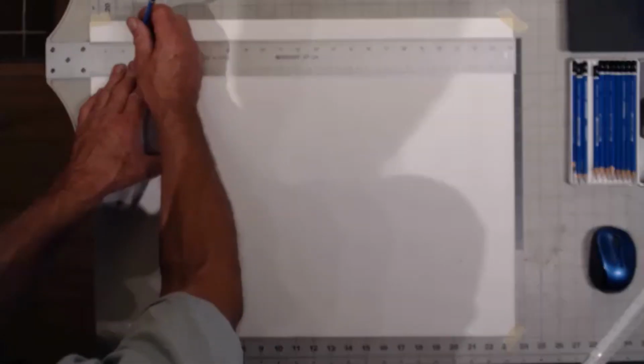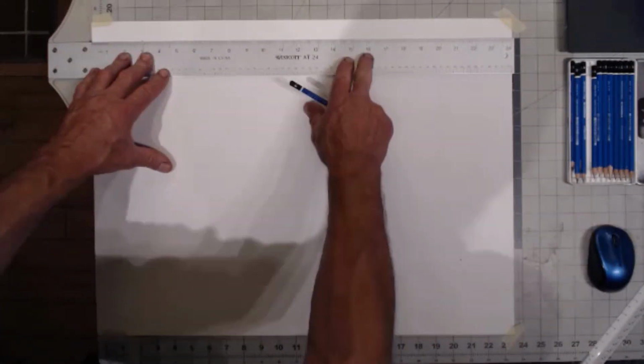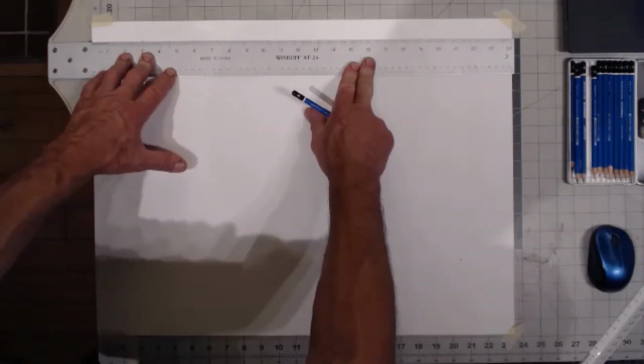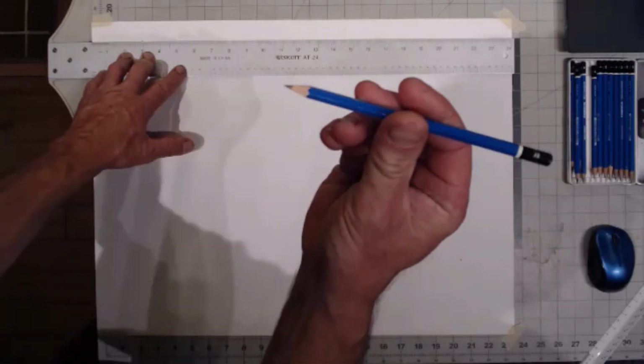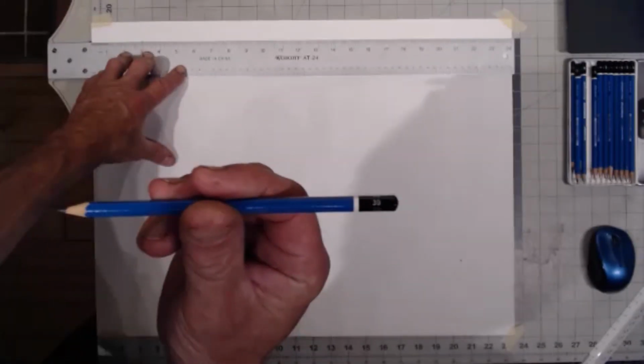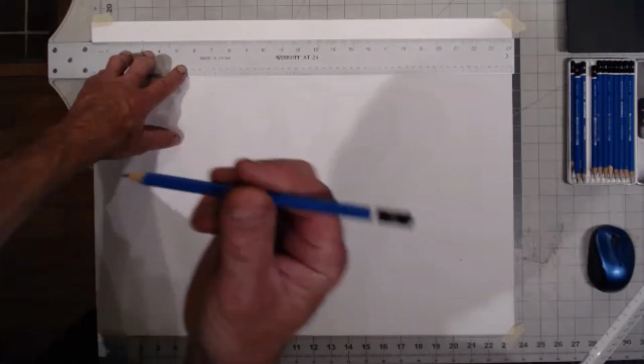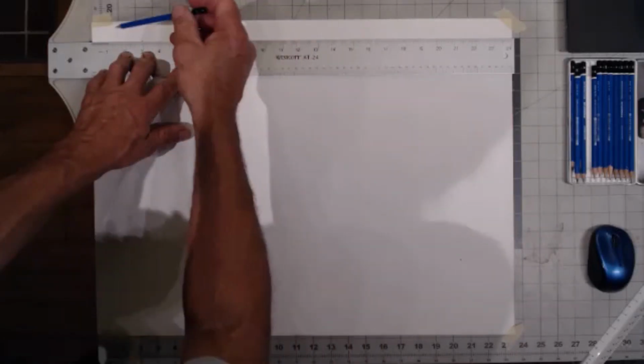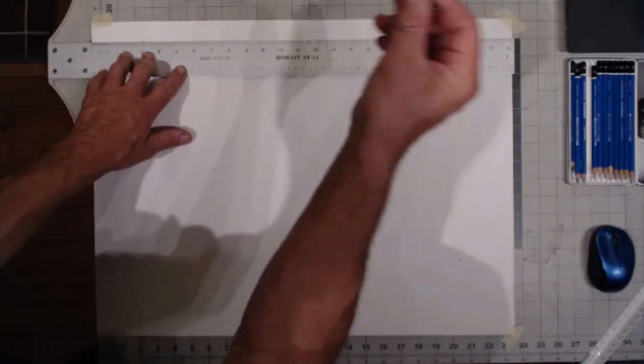I'm going to be willing to erase a little bit of line work back. I've also switched to a slightly harder pencil. Again, it's still a 3B, still a soft lead, but I'm going to use a very light hand.